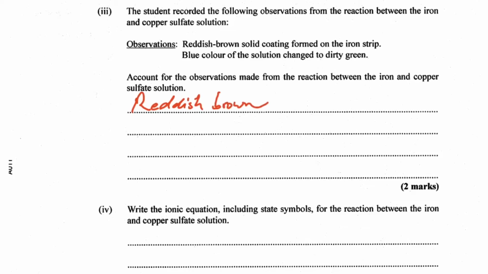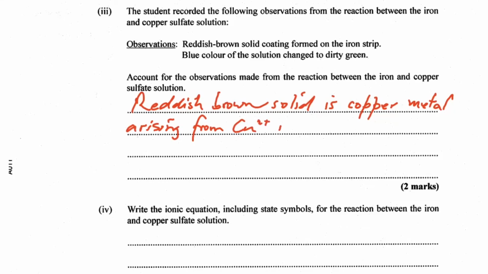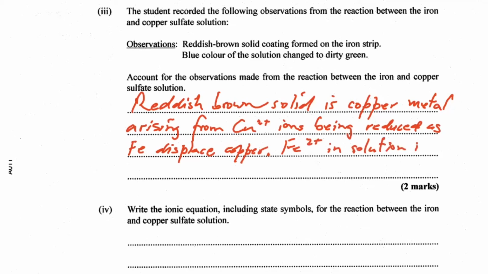reddish brown solid is copper metal, arising from Cu2+ ions being reduced as iron displaced copper. Iron 2+ in solution is dirty green.